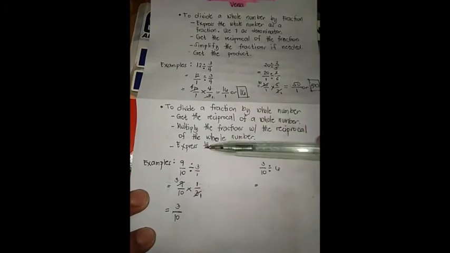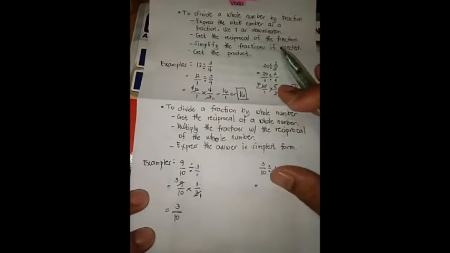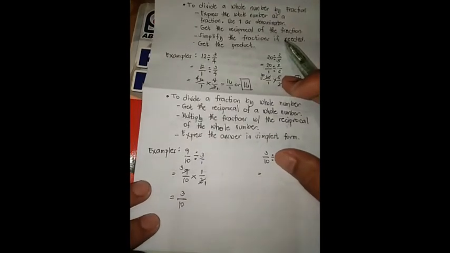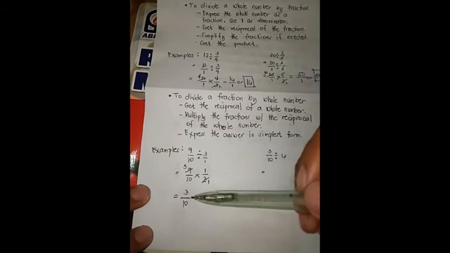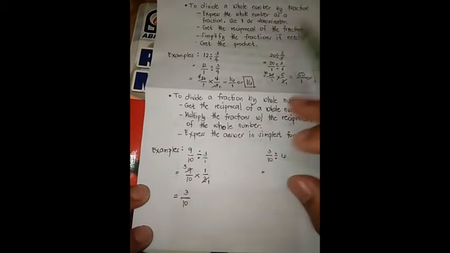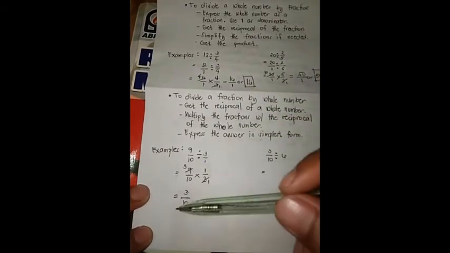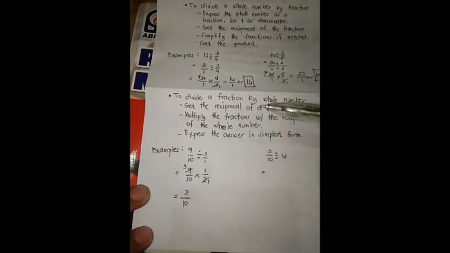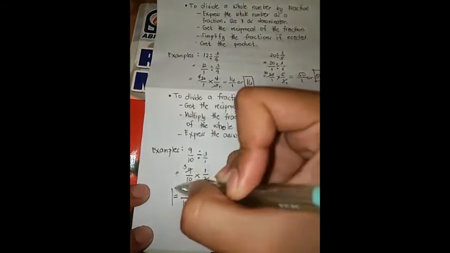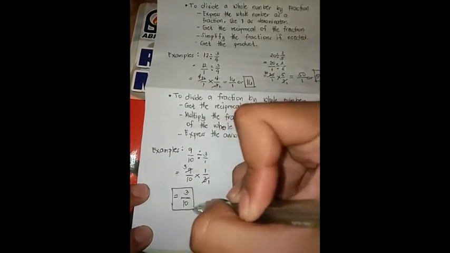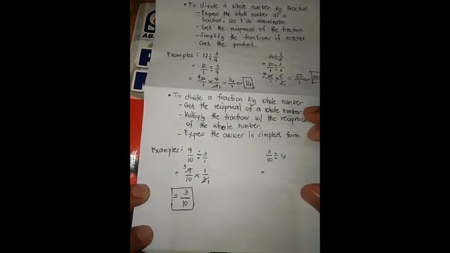Express the answer in simplest form or in lowest term. If it is possible to lowest term the product or the quotient, isi-simplify natin. But since 3/10 is hindi siya pwedeng masimplify, therefore our final answer is 3 over 10. Ganyan lang siya kadali.